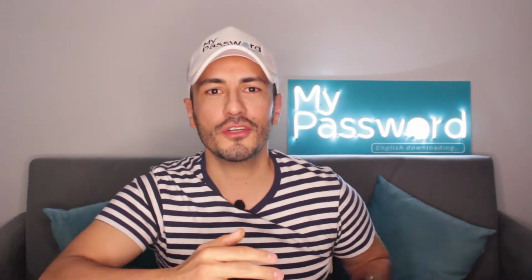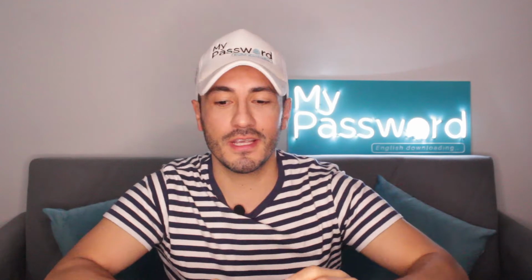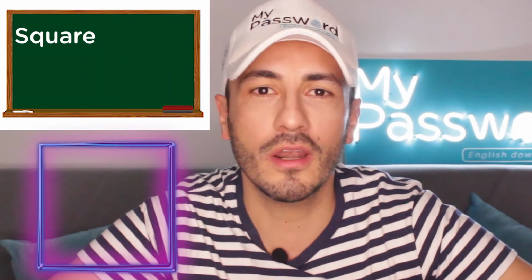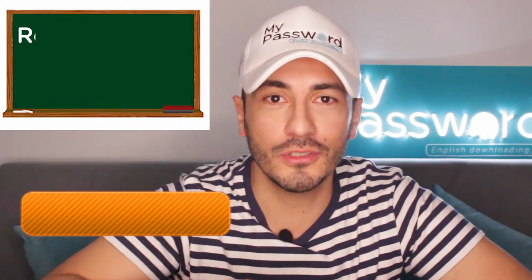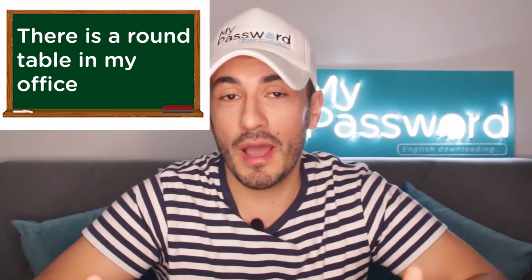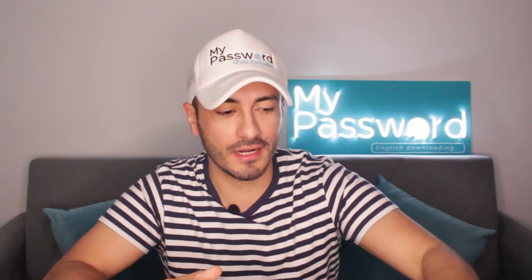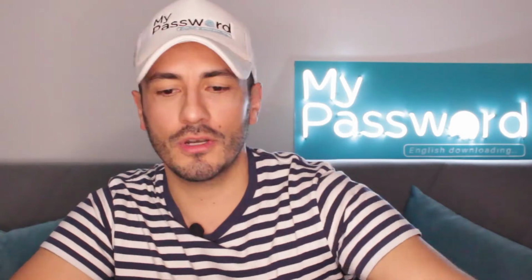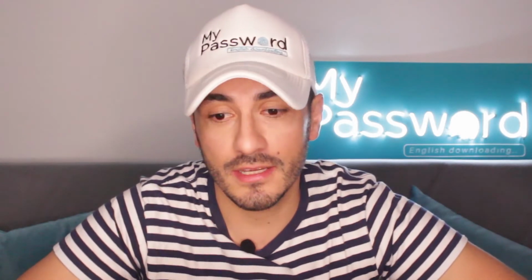We can talk about shapes, right? So we can say that something is triangular, circular, square, round, rectangular. For example, you can say, there is a round table in my office. Hay una mesa redonda en mi oficina. Estas son los shapes, que se dice formas.